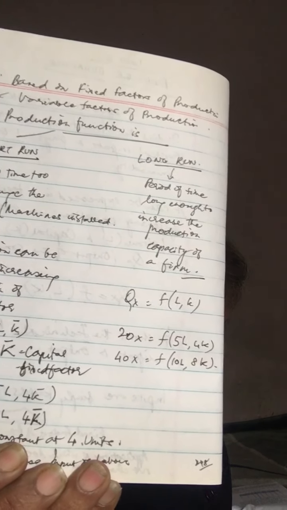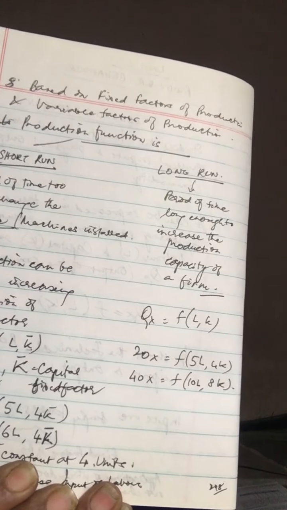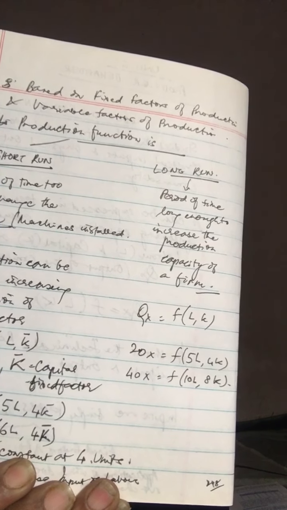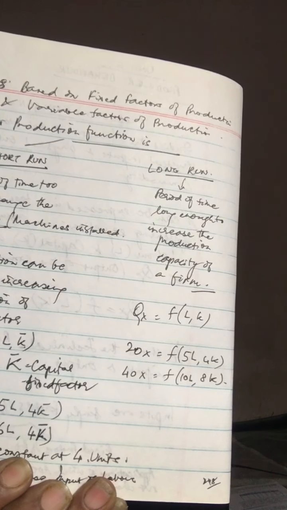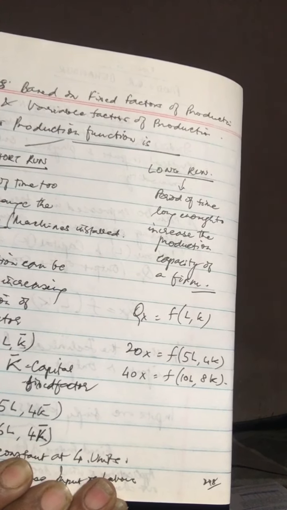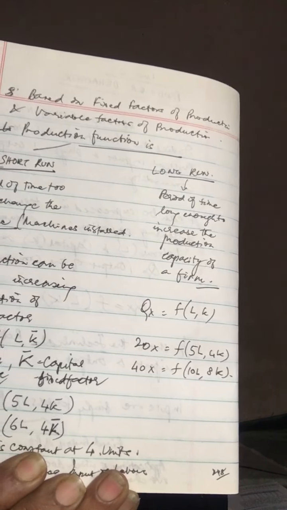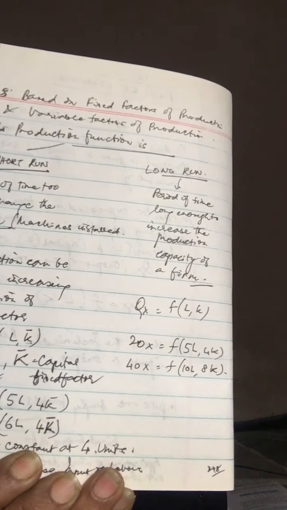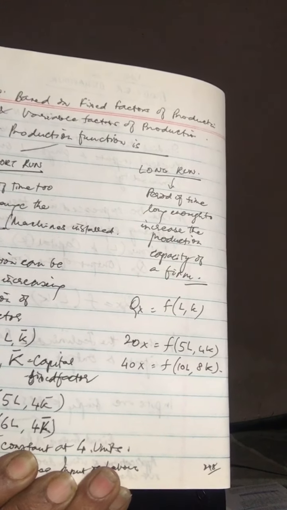Short run is a period when production can be increased only by increasing the application of variable factors. Fixed factors, by definition, remain constant. For example, if a factory is installed with a particular production capacity, it cannot be changed during the short period.